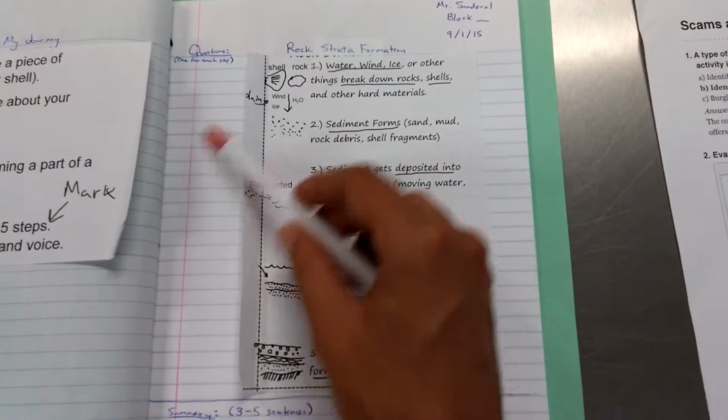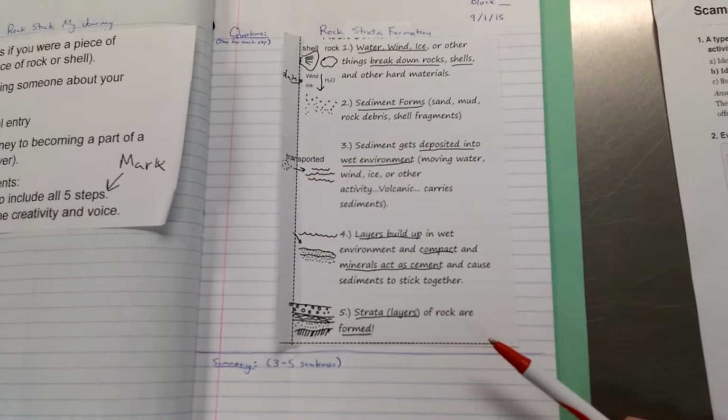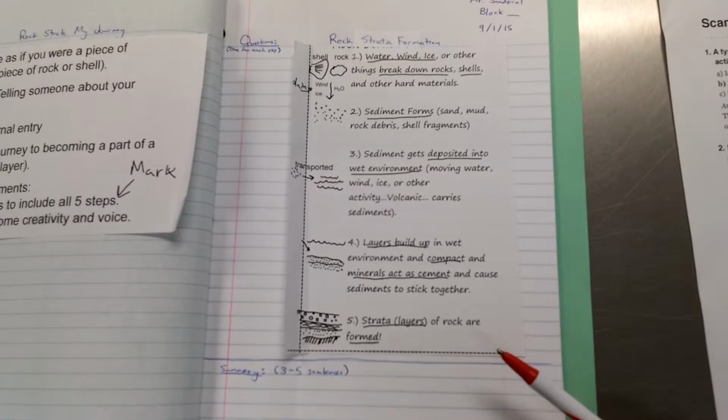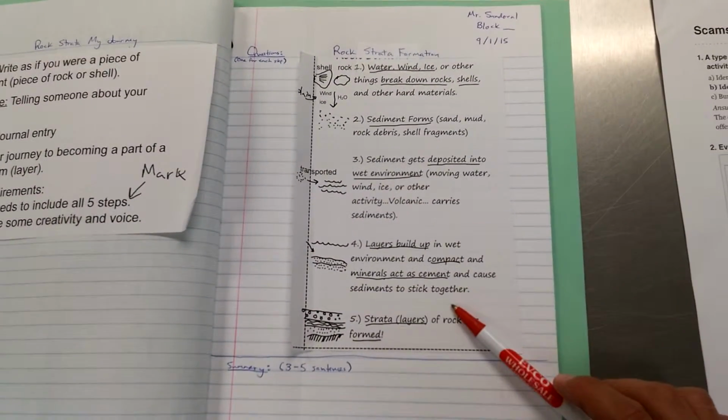The reason I have you interact with your notebook so much is because, if you take good notes and you work with it well, there will be times where I may allow you a little bit of time to use it on, say, a test or a quiz for a short period of time.